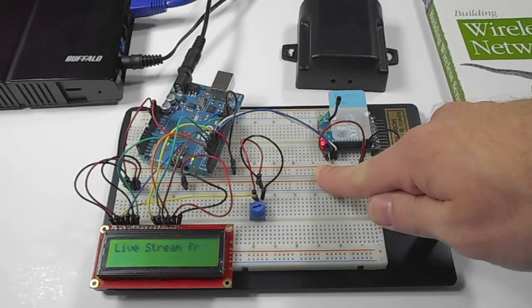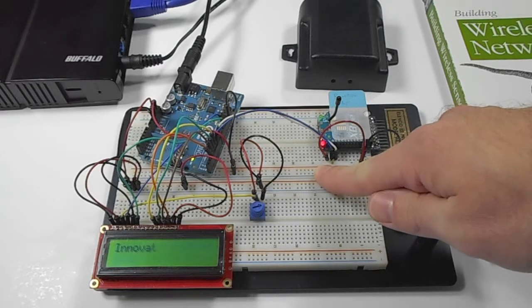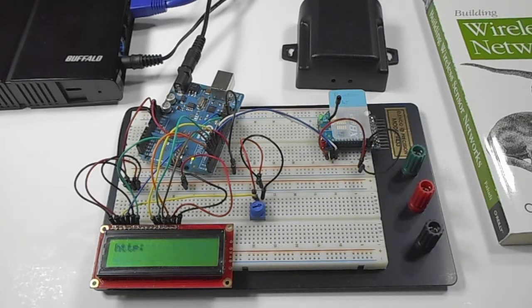Loading. When it loads, the serial communication light lights. And we got a Twitter feed. The Adafruit Twitter feed. Live stream from Hardware Innovation Workshop and a URL.